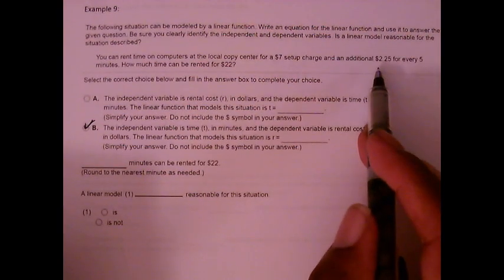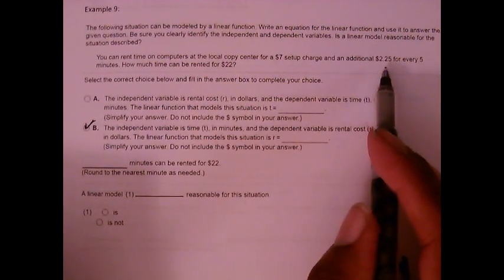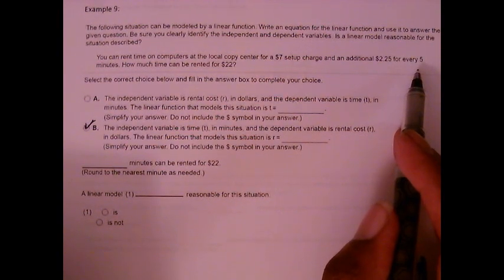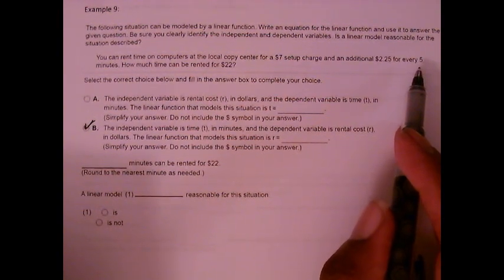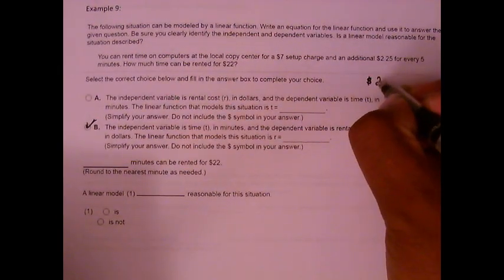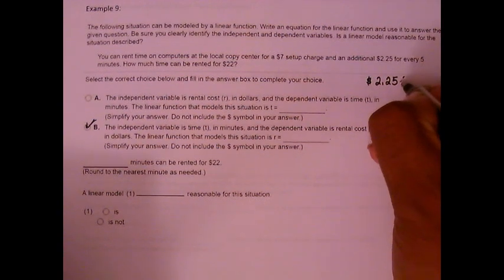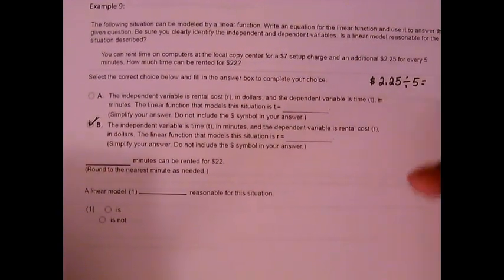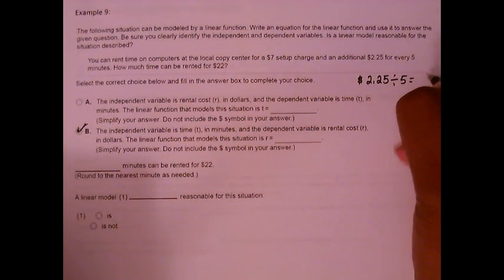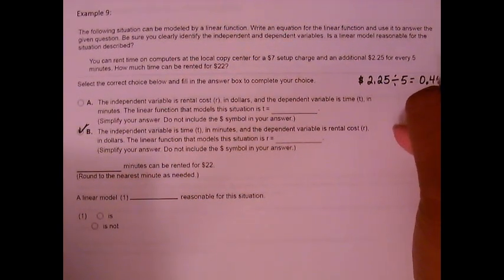Now, we can't use the $2.25 because that amount is for every 5 minutes. So let's see what that's equal to for a single minute. So if I do $2.25, divide that by 5, I'll come up with 0.45.